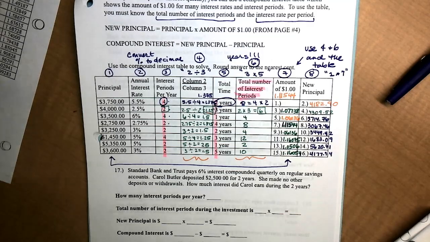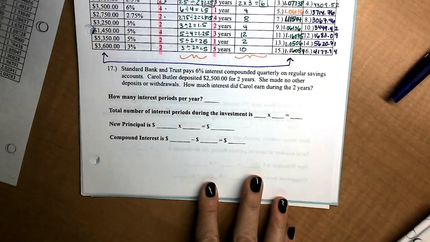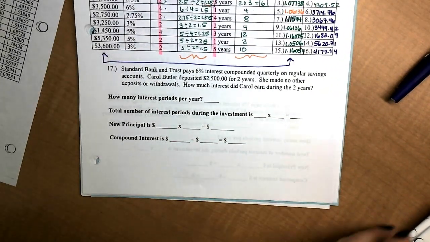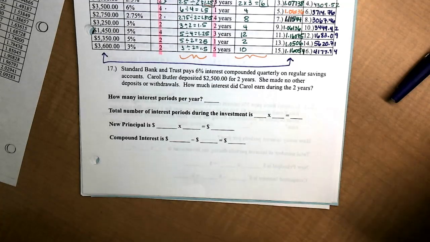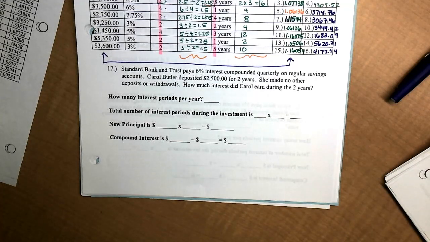We'll get cranking. Okay, so Standard Bank and Trust pays 6% compounded quarterly on regular savings accounts. Carol Butler deposited $2,500 for 2 years. She made no other deposits or withdrawals. How much interest did she earn during the 2 years?